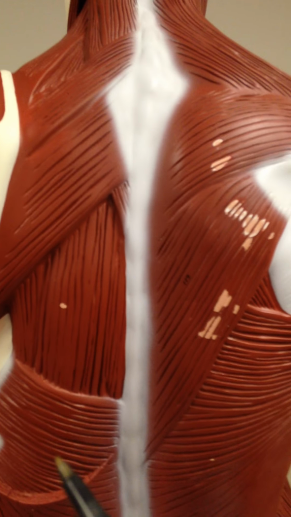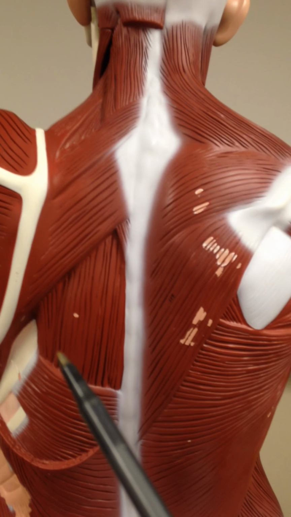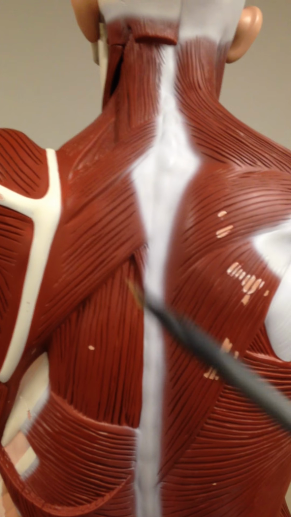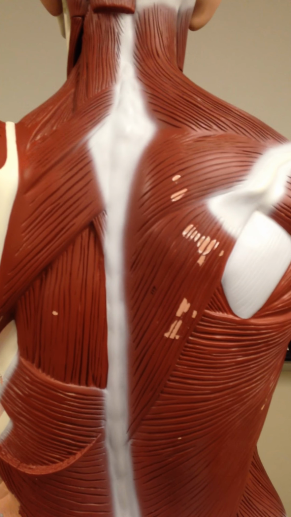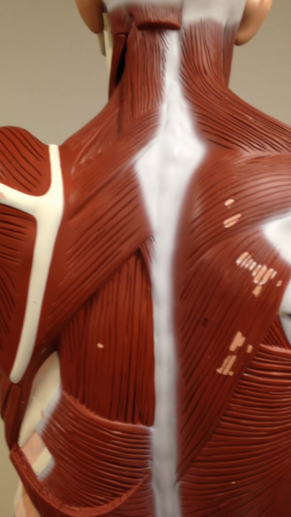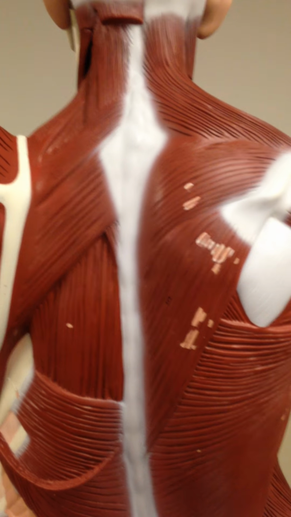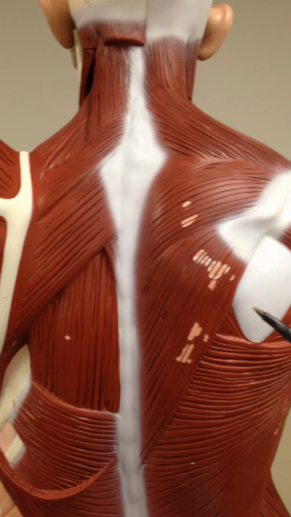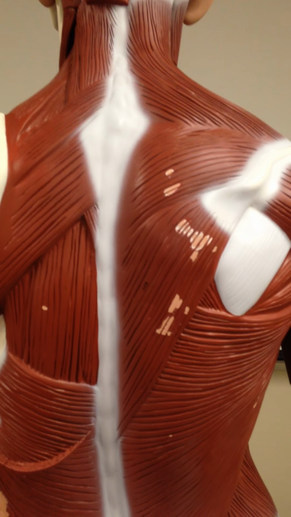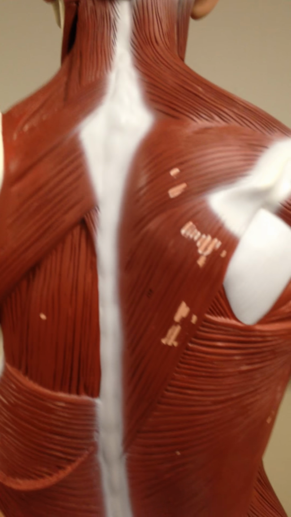So it's on both sides. It's just on the left side here. It has been removed to be able to see the muscles just beneath it. So the trapezius is responsible for adducting the scapula, and also depressing the scapula.